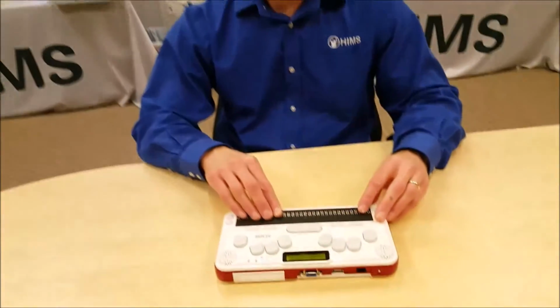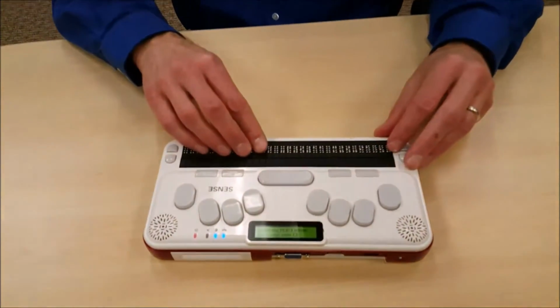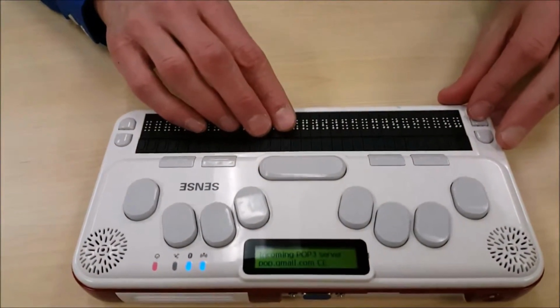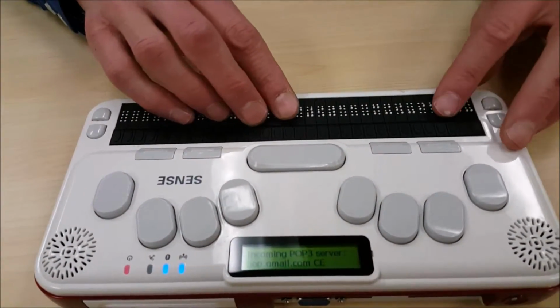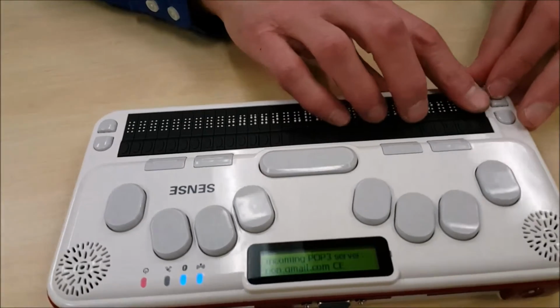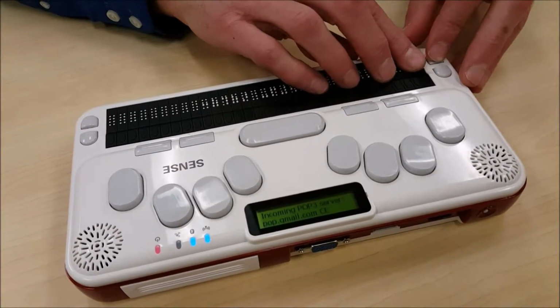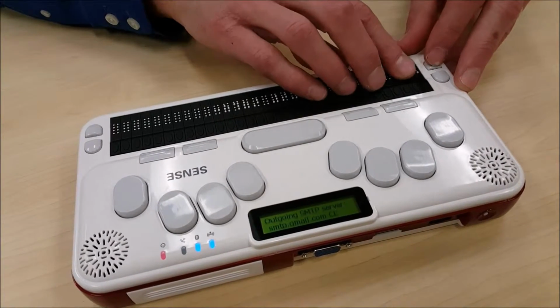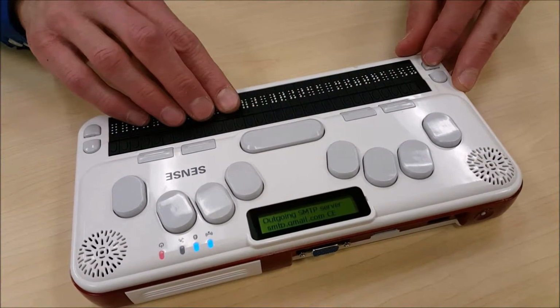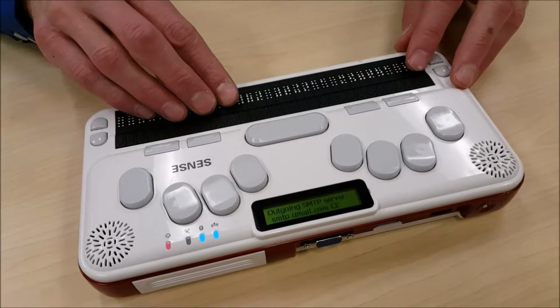Incoming POP3 server. Computer edit box. And it already has pop.gmail.com filled in. This is what you're going to be using in almost all situations with a Gmail account, so I will leave that alone and move to the next field. Outgoing SMTP server. Computer edit box.